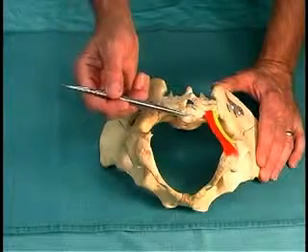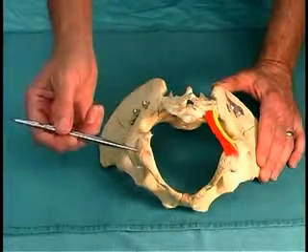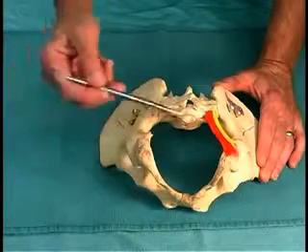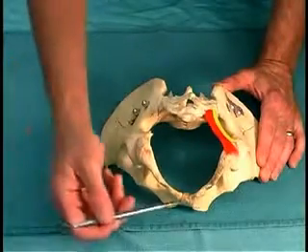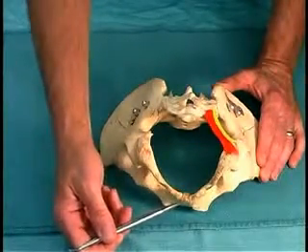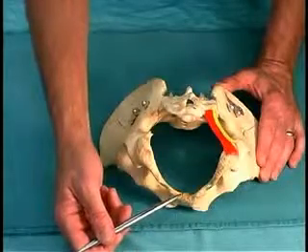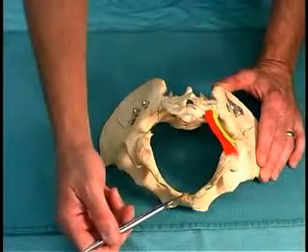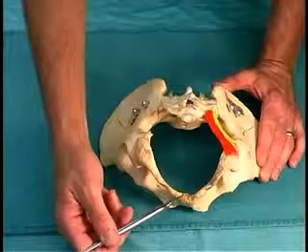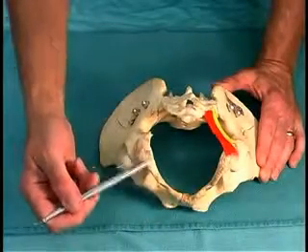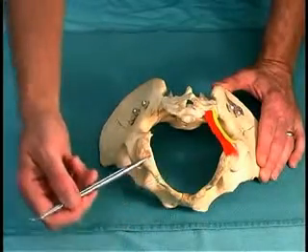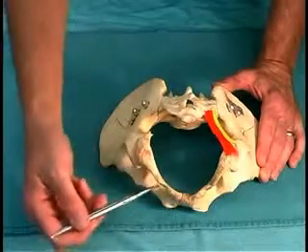Posteriorly, the tip of the sacrum or the coccyx. Off laterally on both sides would be the ischial tuberosities. And then anteriorly is the pubic symphysis down here. The other important bony landmarks would be this bar of bone that runs from the pubic bone back to the ischial tuberosity, called the ischiopubic ramus. And there'll be two of those.